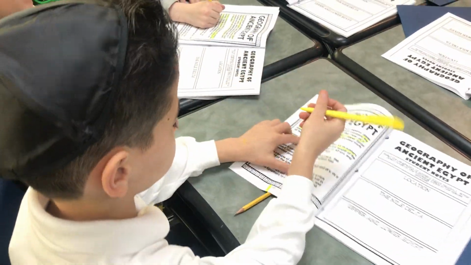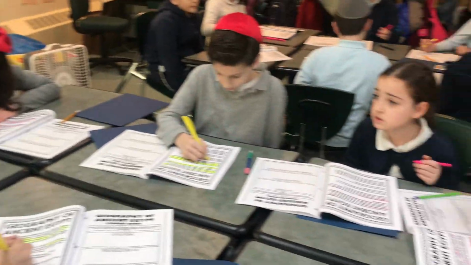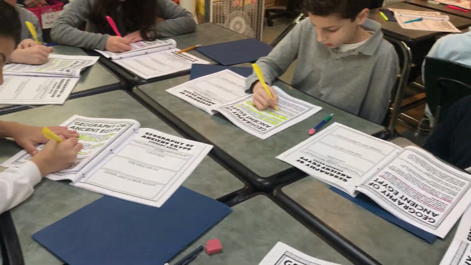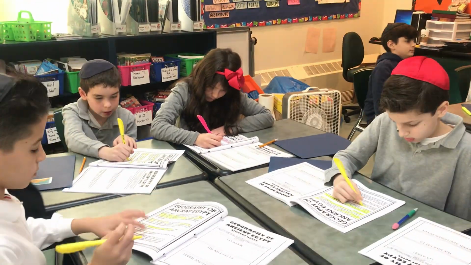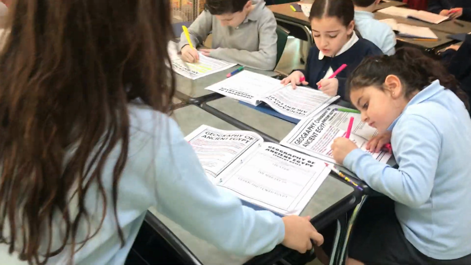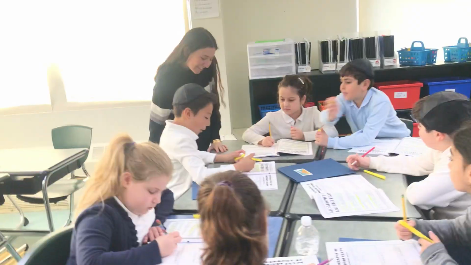Beautiful. Now, do you think it's important to know which barriers it's surrounded by? Yes, I agree with you. So you should highlight those as well. So should I highlight the surrounded by natural barriers? Yep. The desert, mountains. Oh, see, you found something that I didn't even say.